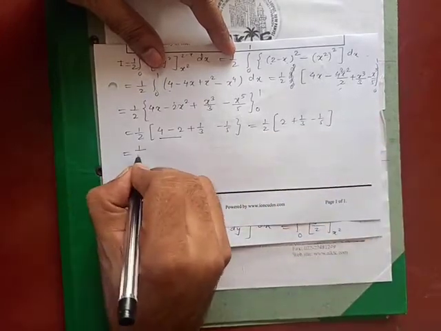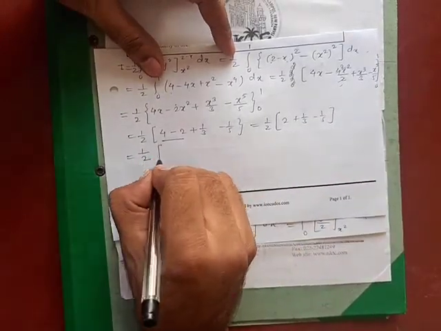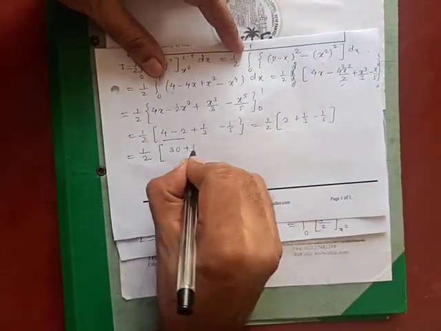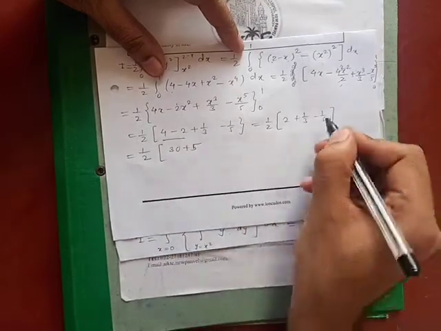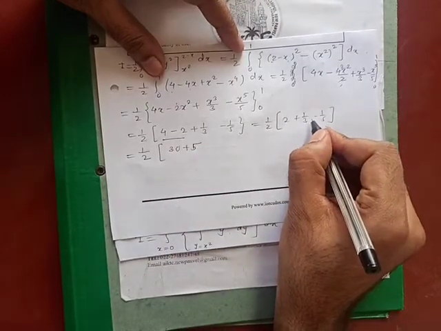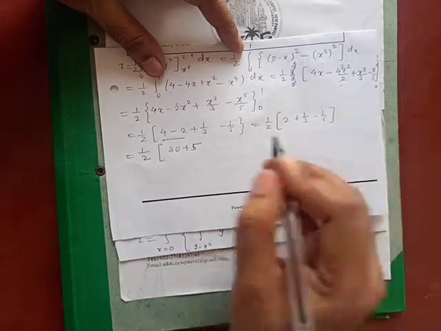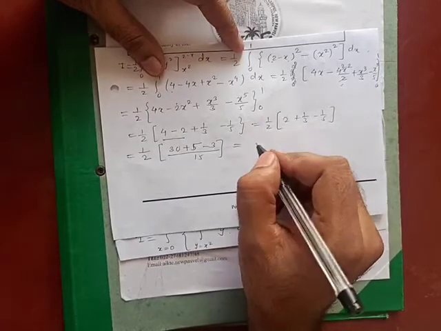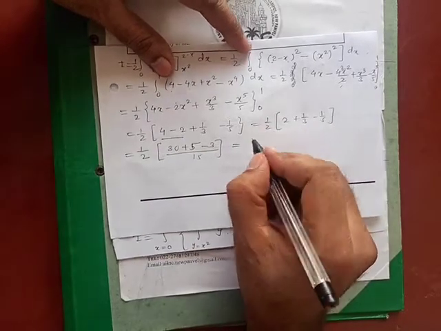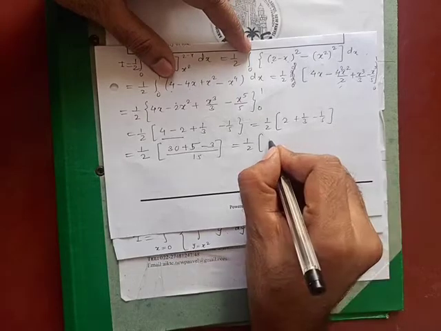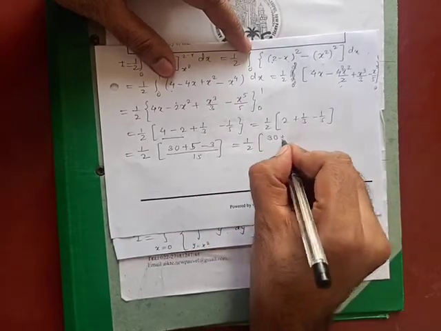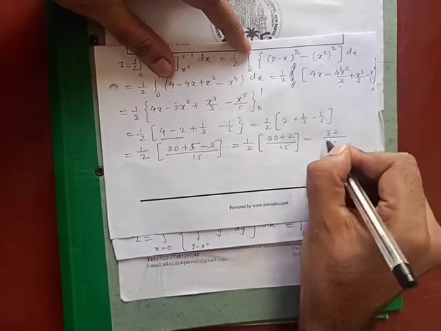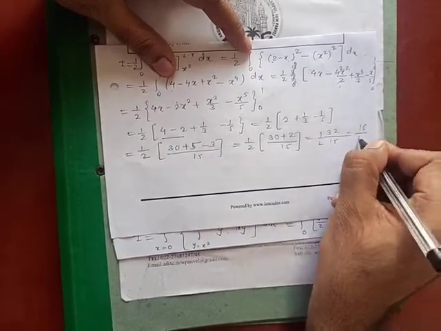Again simplify this, 1 upon 2 as it is. This will be 15, so 15 twos are 30, plus 5 minus 3, divided by 15. Simplify this. This will be 1 upon 2, 30 plus 2 divided by 15, so this will be 32 divided by 15 into 1 upon 2, so the answer is 16 by 15.